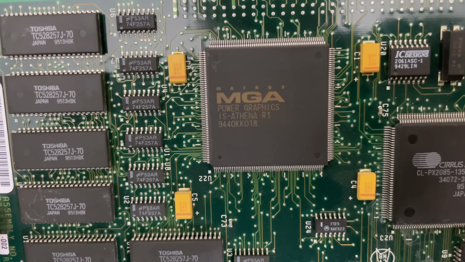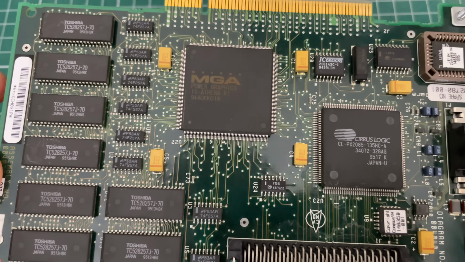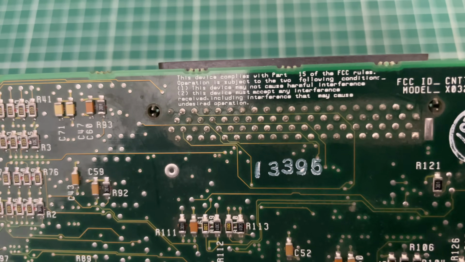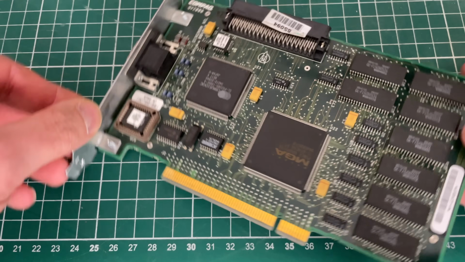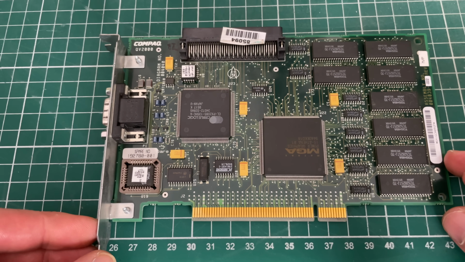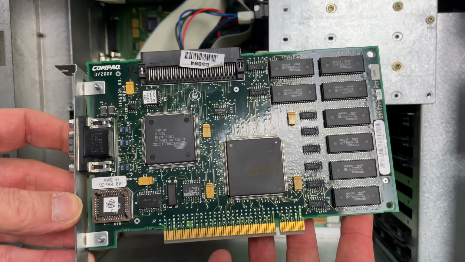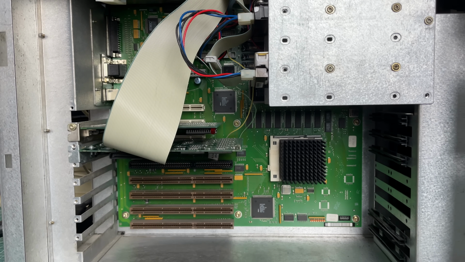Hence this Matrox MGA Athena chip here on this Compaq card together with a Cirrus Logic RAM DAC chip. This is a terrible MS-DOS or Windows card. It's very slow, but I think it would fit this kind of Unix workstation style setup perfectly. So we're going to be using that one. So time to pop this into an available PCI slot in the PC and see how it goes.